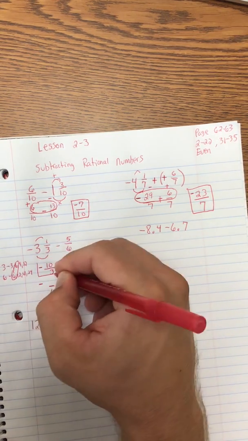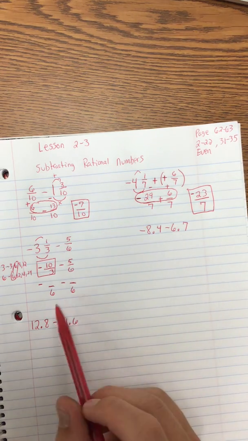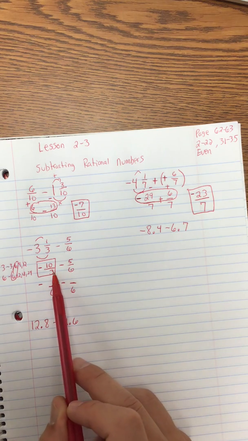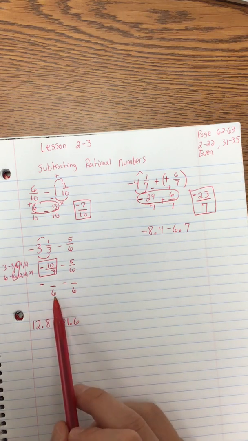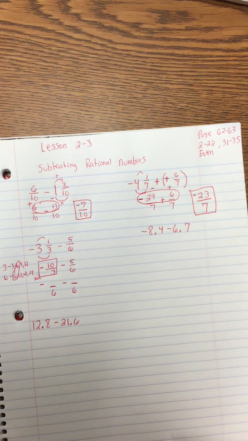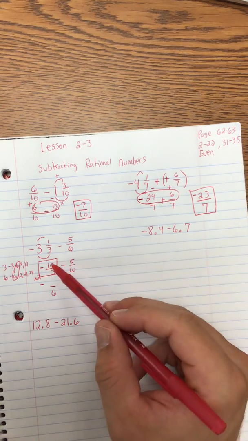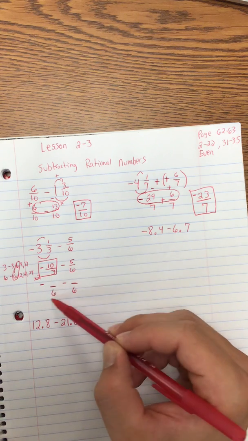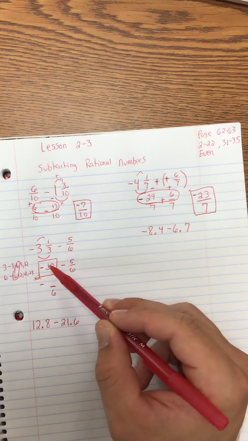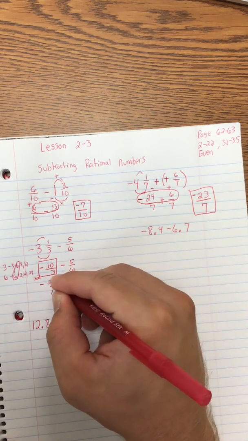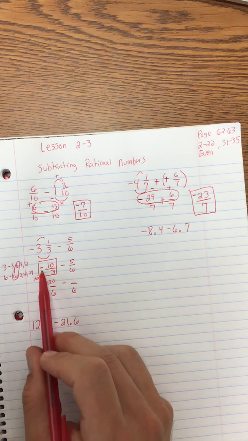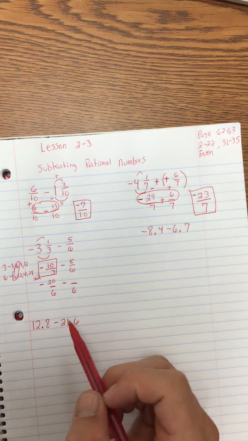Now, we ask ourselves, how did I get from this old denominator to this new denominator? What did I take 3 times to get 6? Well, that answer is 2. So what we're doing is we're taking both of these numbers times 2 to get my new fraction. We already took 2 times 3 to get 6, so now we need to take 2 times 10 and get 20. All right, and once again, this was a negative fraction, so this has to stay a negative.